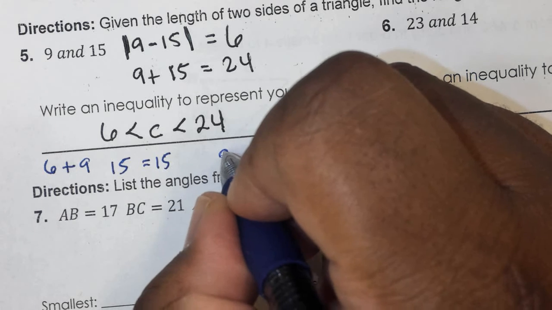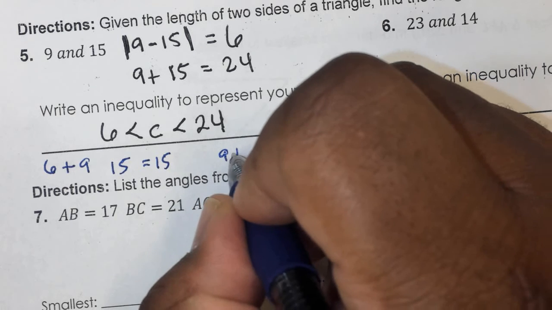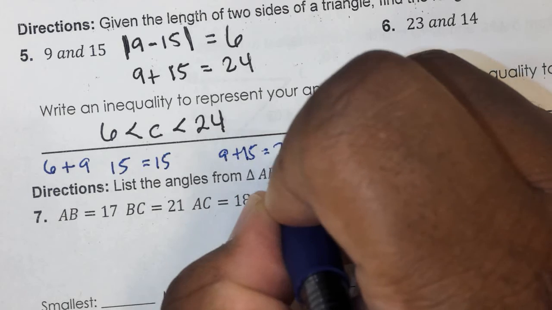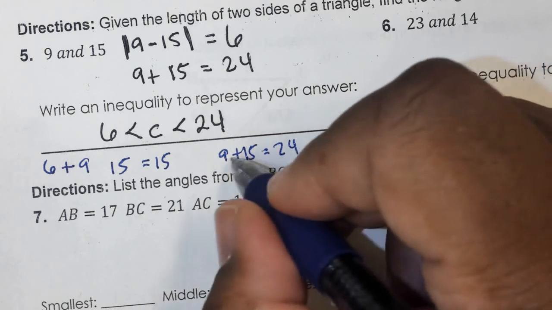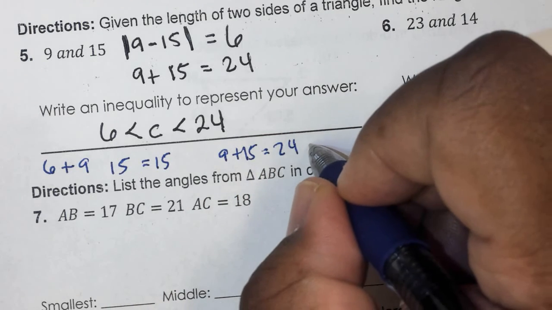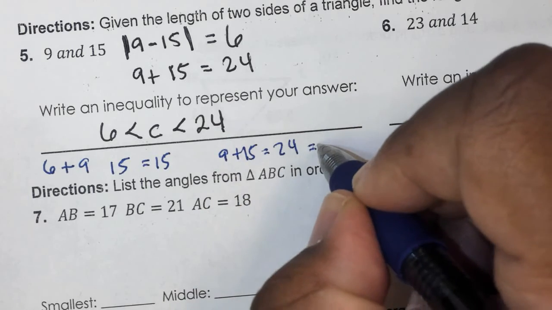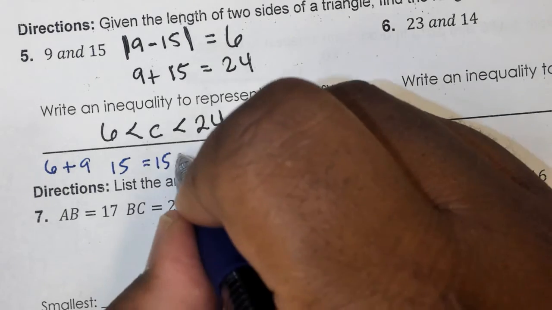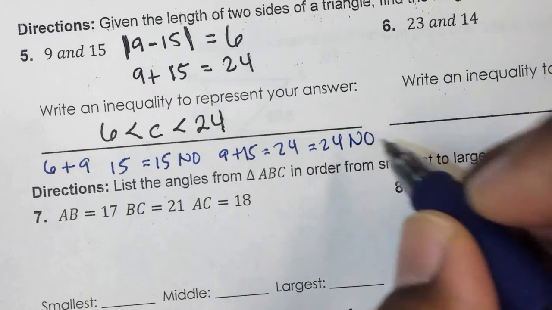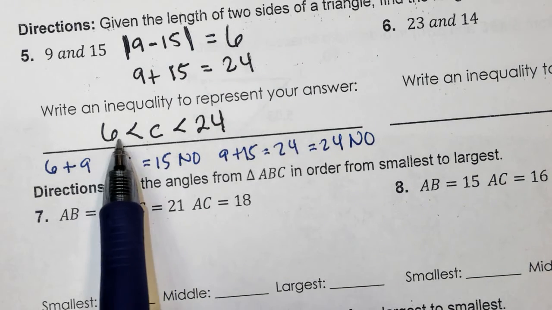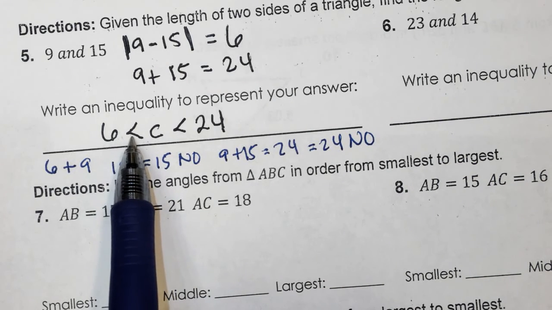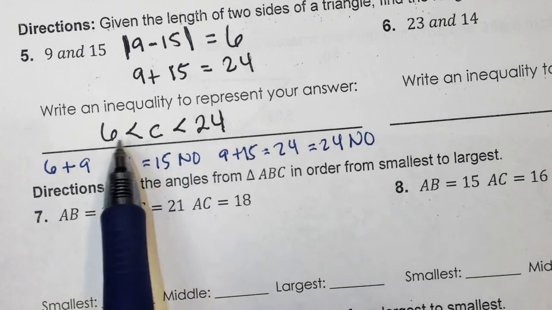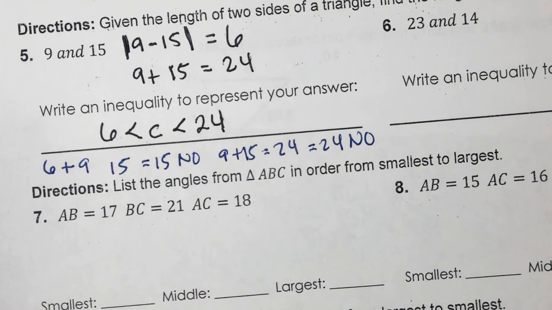Then I would do 9 plus 15, which equals 24. So those two sides add together equal 24, and then my third side would have been 24. That won't work either. These are both no's. That's why they're telling you your range here is anything greater than 6 and less than 24. That would be what the third side of that triangle could be. So that's you finding a range.